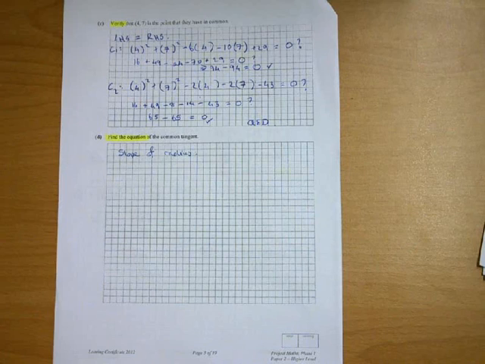When you're asked to verify that something is on a circle, we have to sub in and the left hand side of the circle must be equal to the right hand side. For C1, I have x squared plus y squared minus 6x minus 10y plus 29 equals 0.